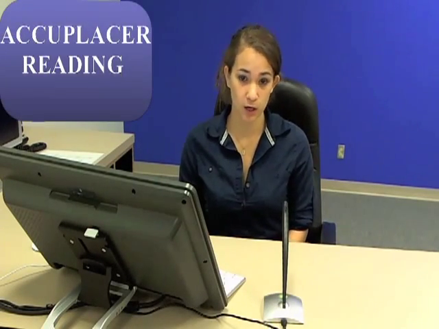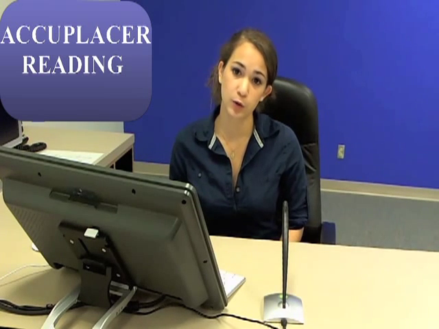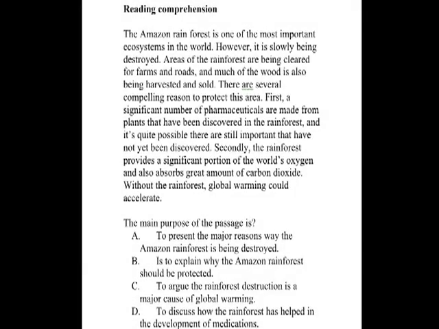Now I'm going to show you a quick question from the reading part of the Accuplacer. For the reading part, you will be asked to read short paragraphs, short little stories, and it's usually going to be asking for reading comprehension, cause and effect, different things like that. Now let's take a look at this one here. This is just a short passage. Let me read it to you.